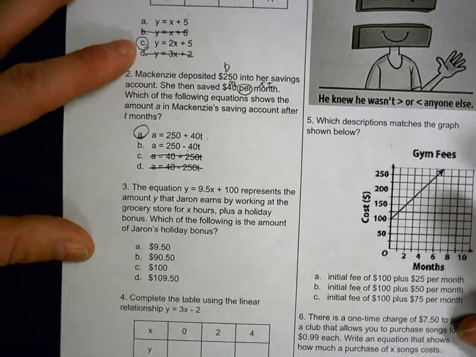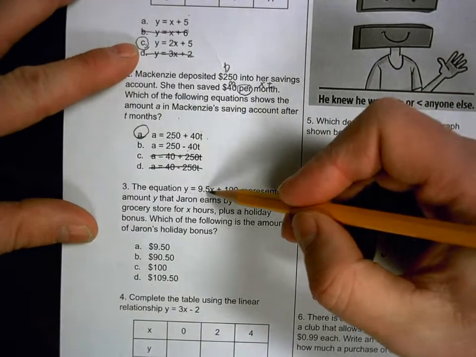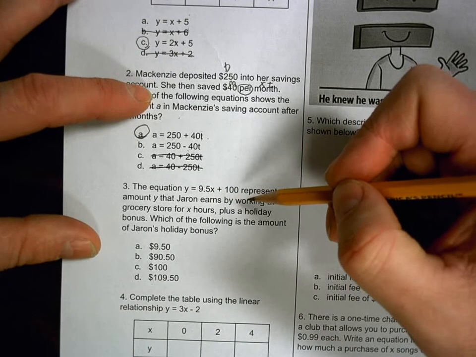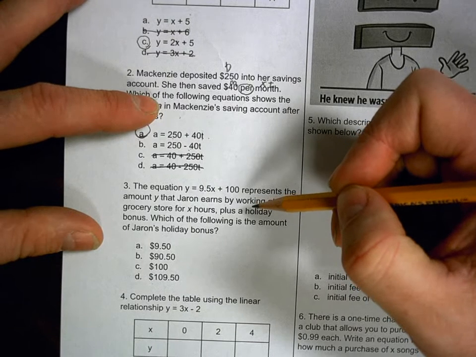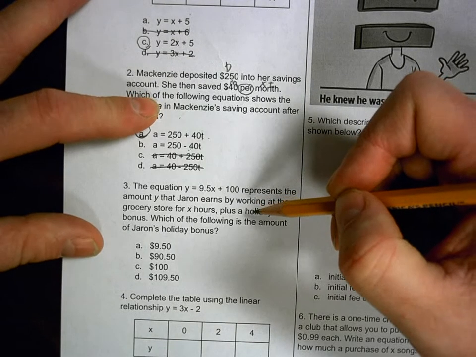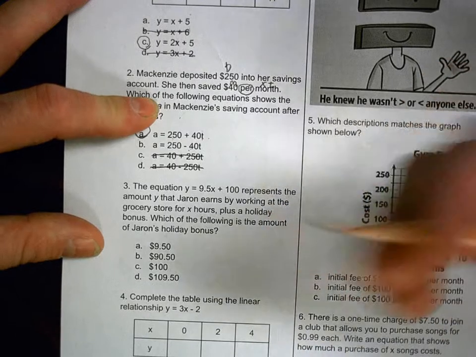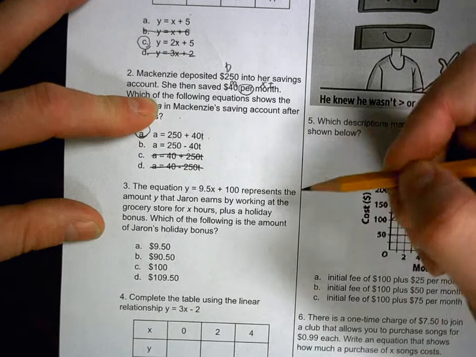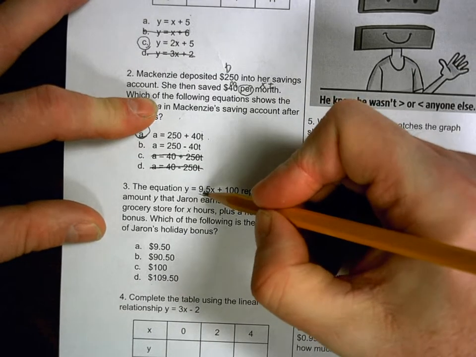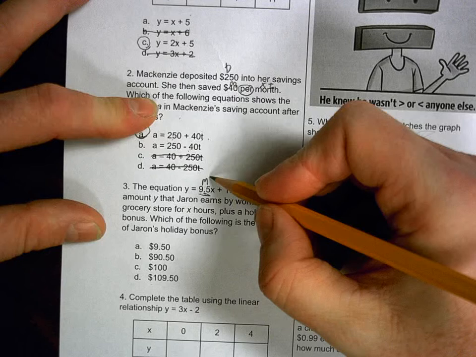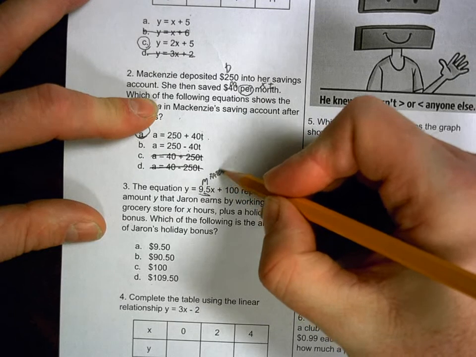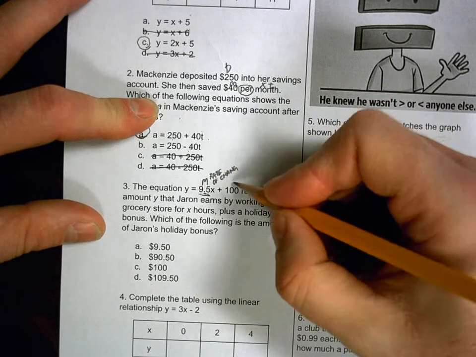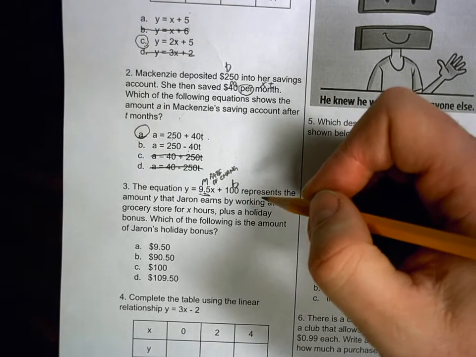Question 3. The equation y equals 9.5x plus 100 represents the amount y that Jaron earns by working at the grocery store for X hours, plus a holiday bonus. Which of the following is the amount of Jaron's holiday bonus? Now, pay attention. They're not asking you what's the total for the equation. They want you to go through the two parts. We know that this is our M, and that's our rate of change. And this is our B, or our one-time value.